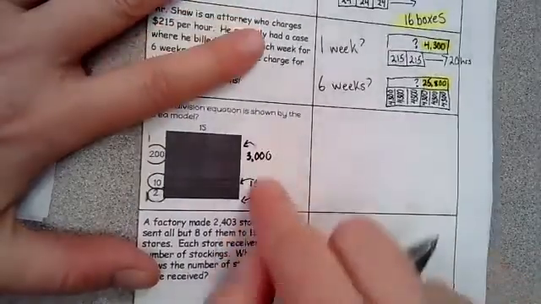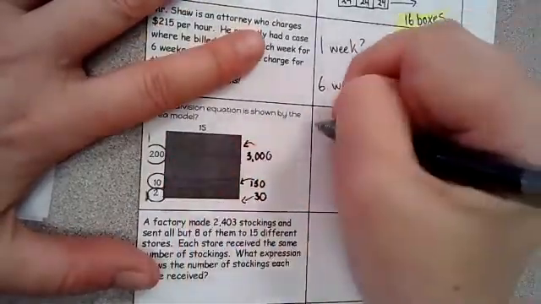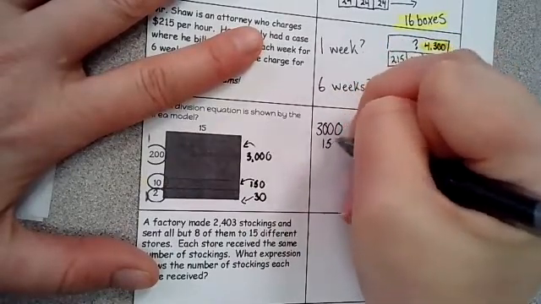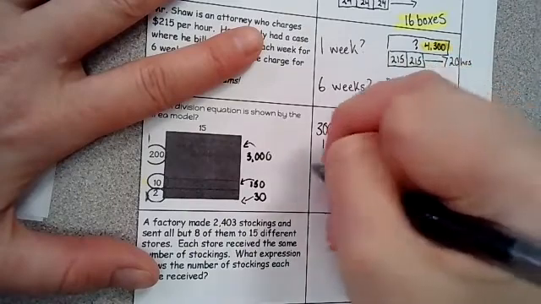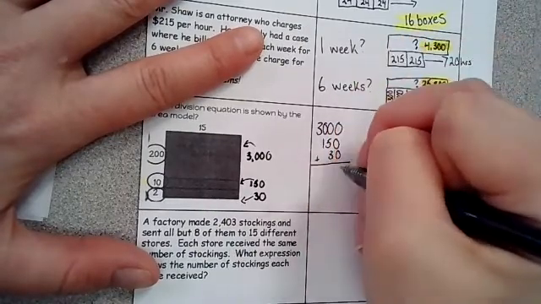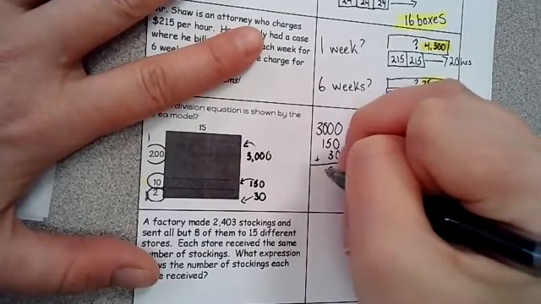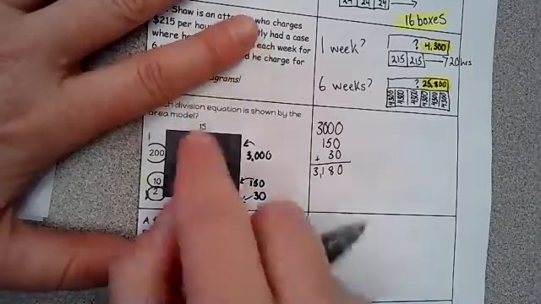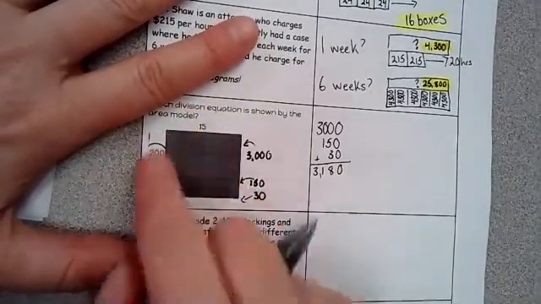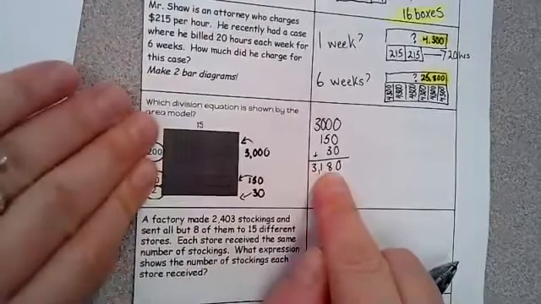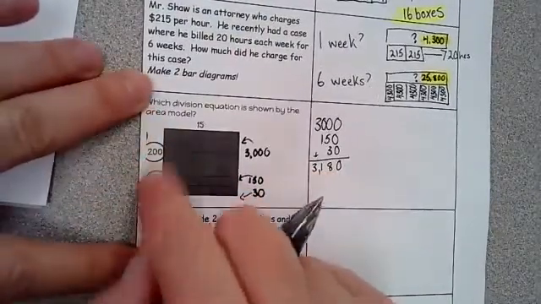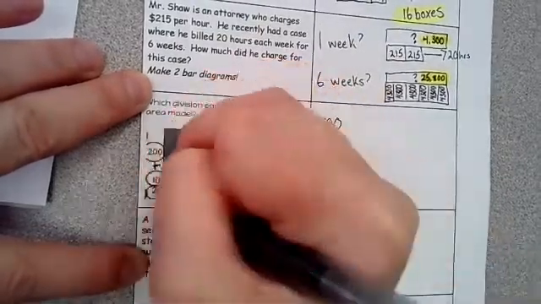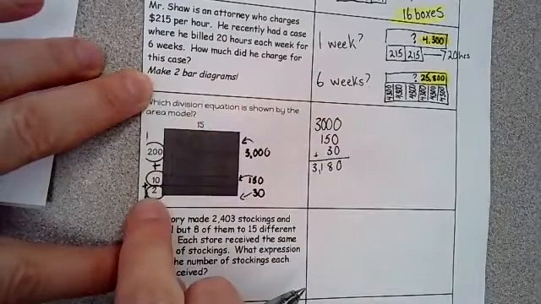All right, so first off, let's figure out the product. So take 3,000, add it to 150, add that to 30. And when you do, the product of this is 3,180. So we know that 15 times this number gives you 3,180. But we can't write all three of those numbers down. This is expanded form of it. So 200 plus 10 plus 2 is 212.